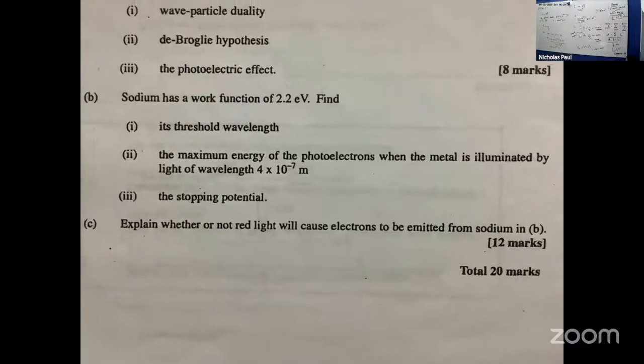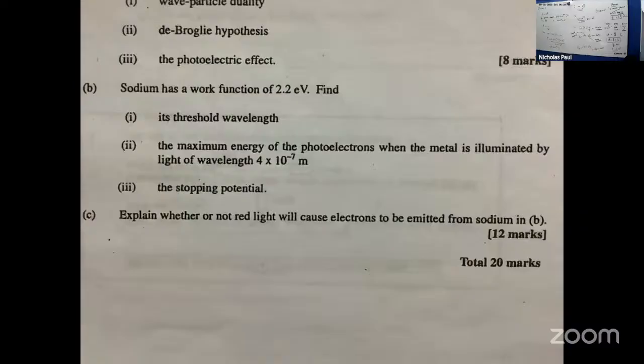Let's do this part B and we're done. And we're just doing part B and C.